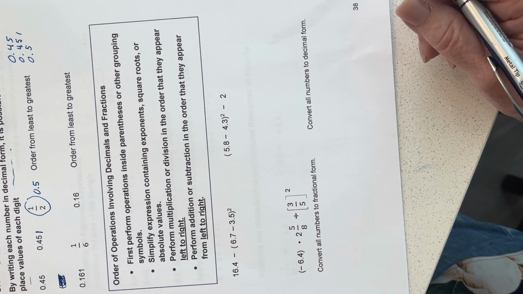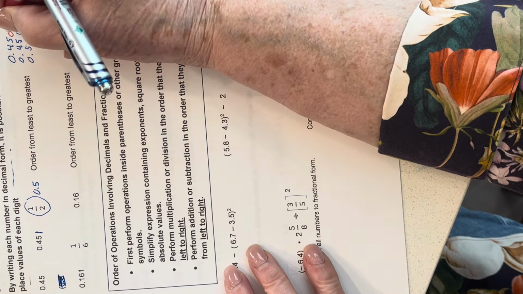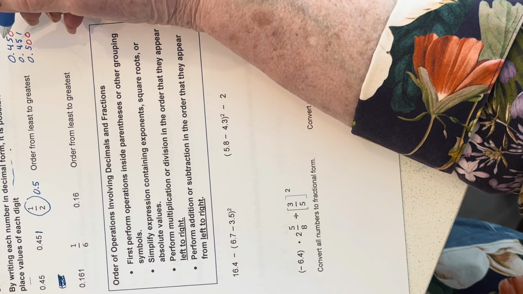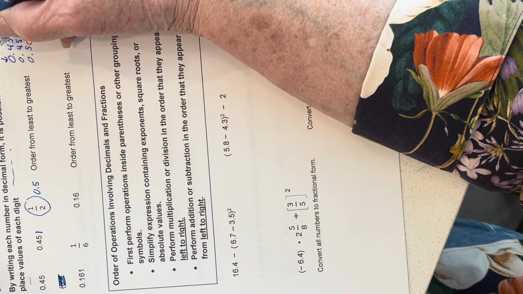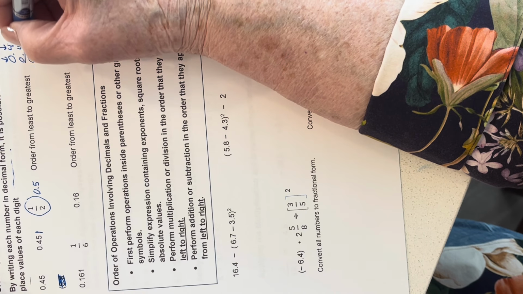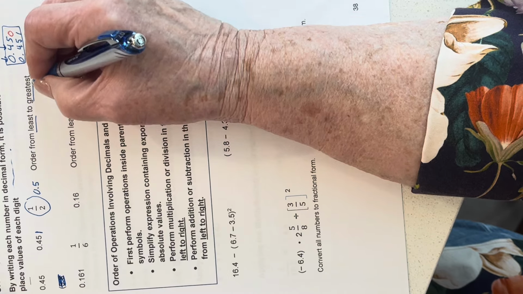If it helps you, you can fill in some zeros. I wouldn't need to, but if that makes you happy, then you can do that. We're going to start comparing at the most powerful place, which is the ones place, and then the tenths place. And these two are the same. We're going from least to greatest.